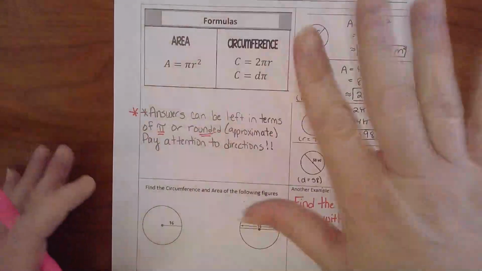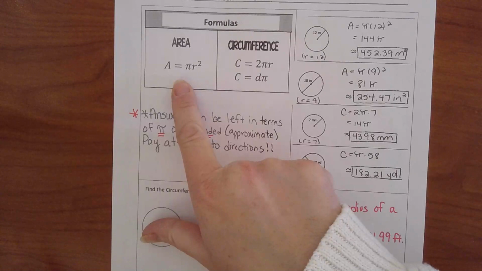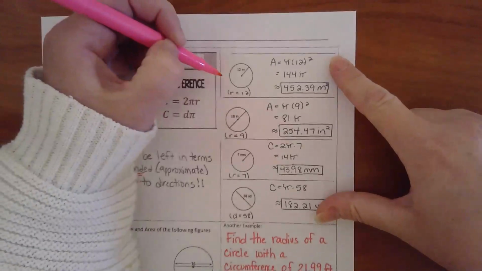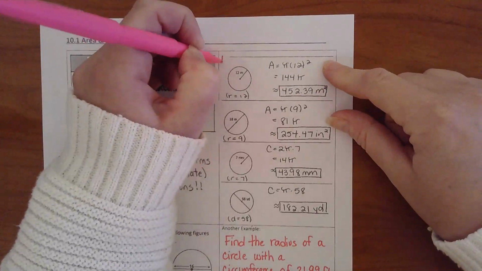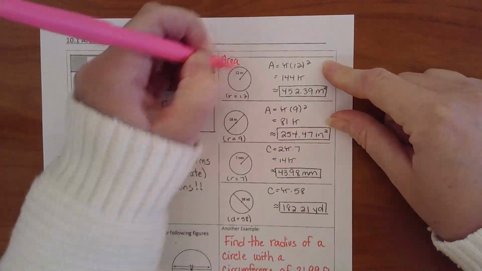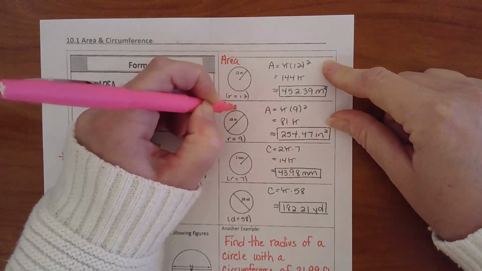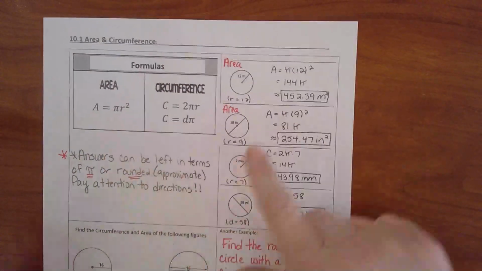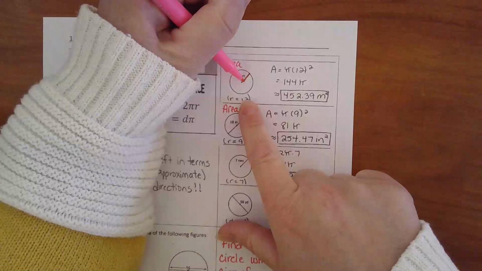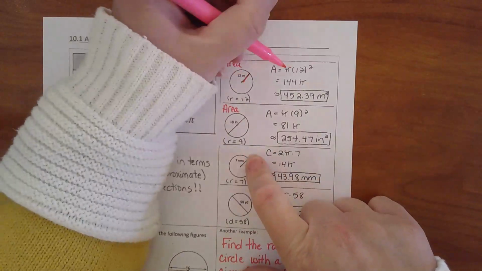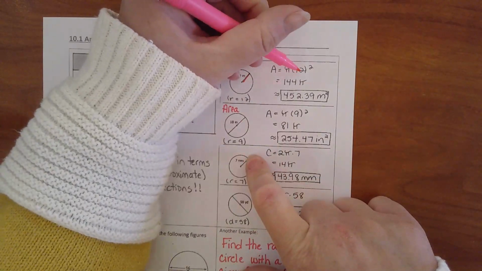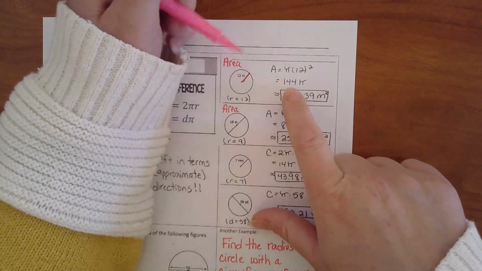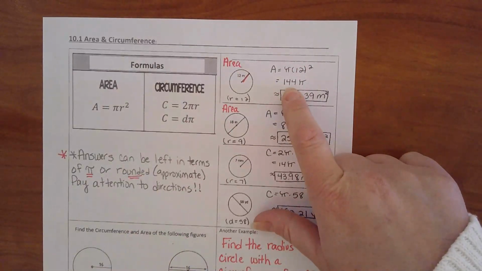So here are your formulas that you're going to need to keep handy. Here are some examples. These top two are going to be area problems. So again, the area formula of a circle is pi times the radius squared. In this circle right here, the radius is 12. So this person did pi times 12 squared. When you are leaving things in terms of pi, this is the answer right here in terms of pi.